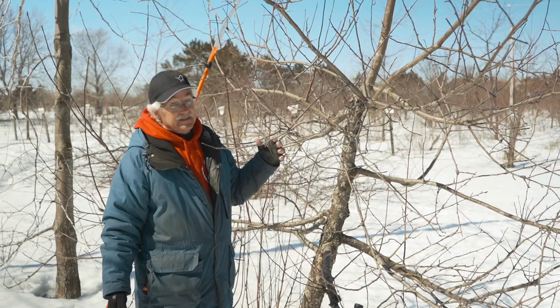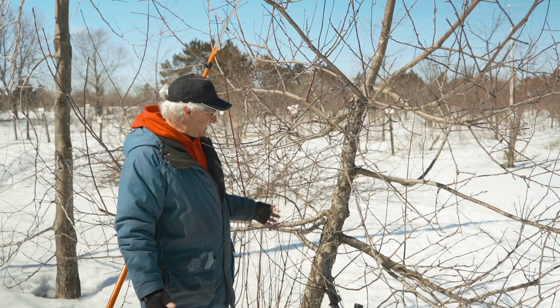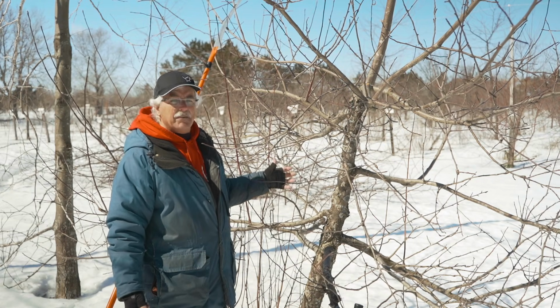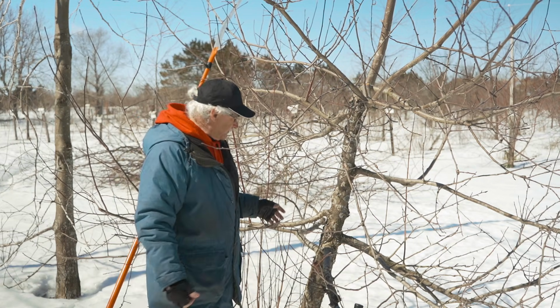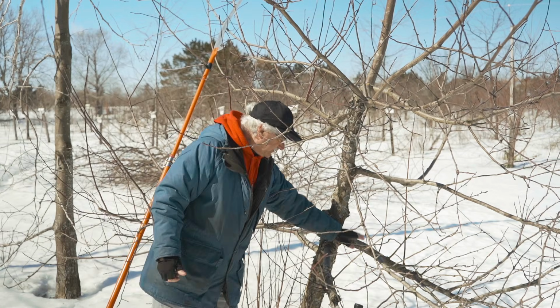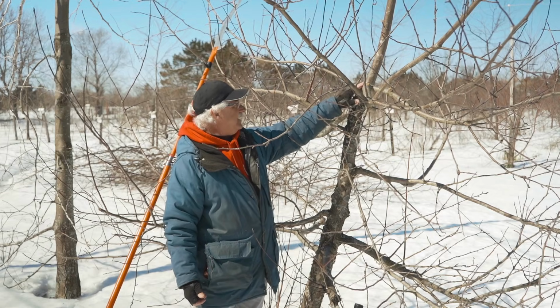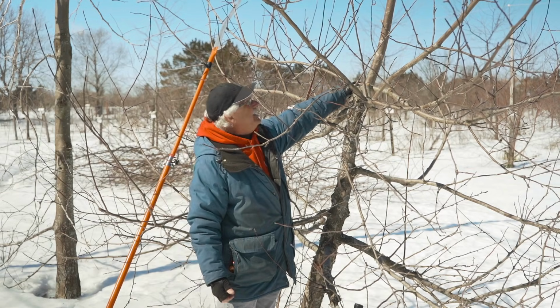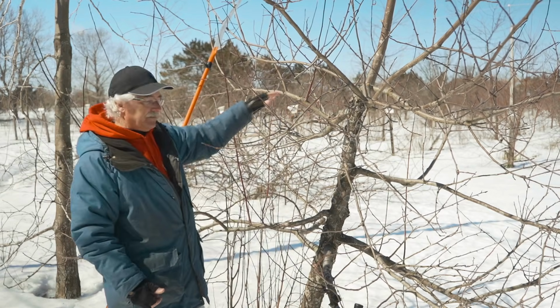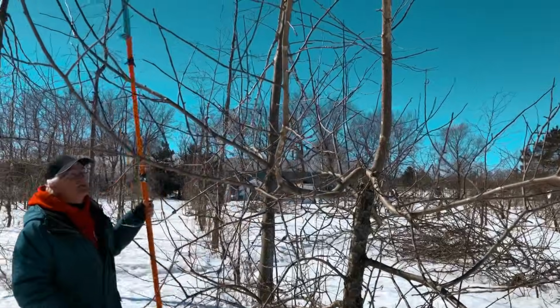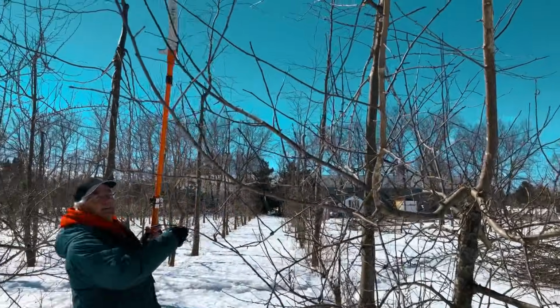So now that you're pruning, you'll say, okay, how many have I got? So count them up. 1, 2, 3, 4, 5, 6, 7, 8, 9, 10 back here. Wow, we're already up to 10. I can see this tree's got more than it needs.